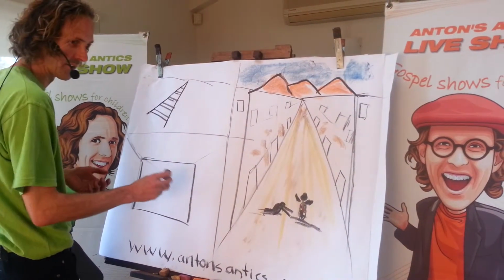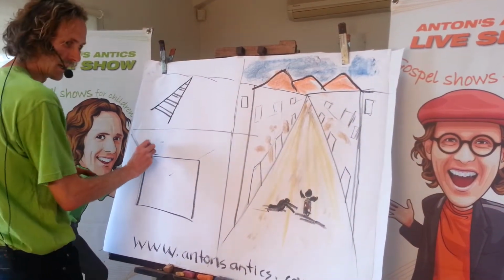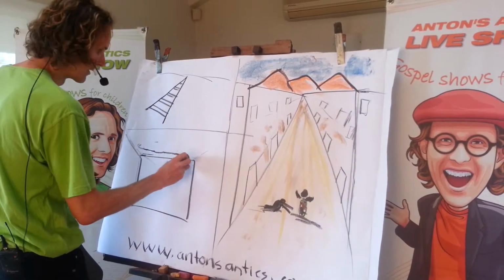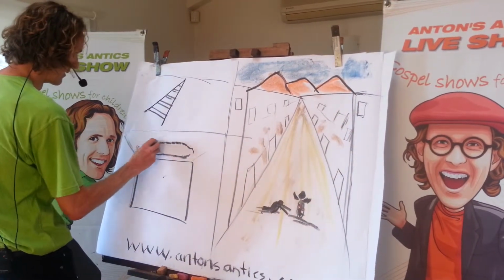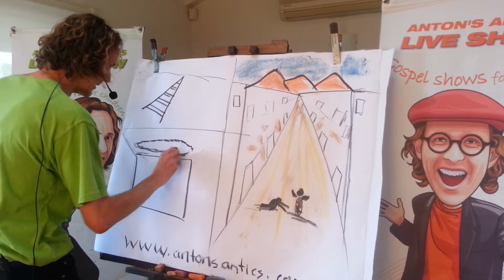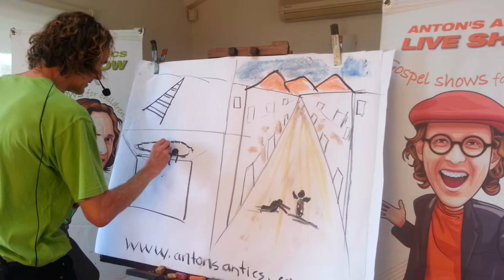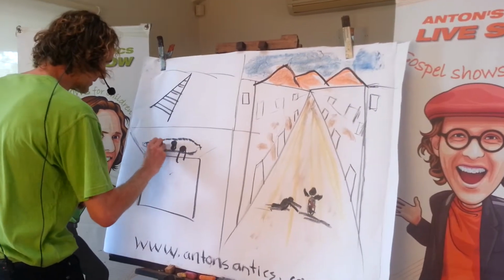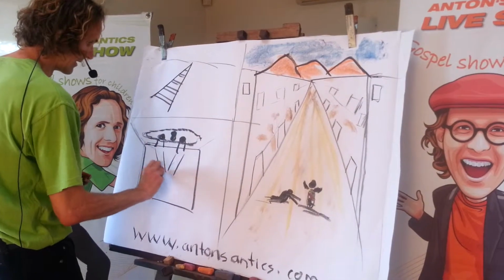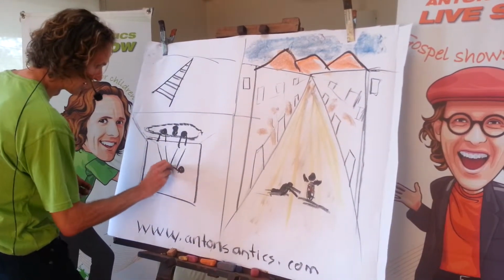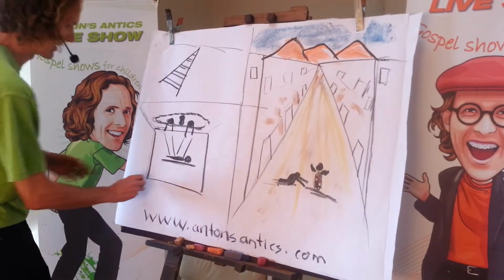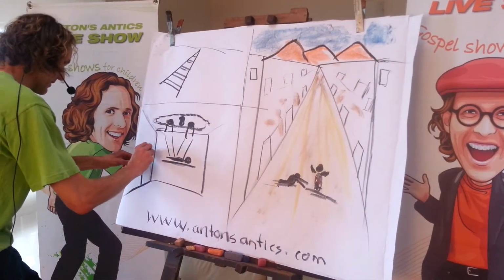And we're going to see part of the roof over here removed, because there's some fellows up here who are going to assist a friend by lowering him down on a mat. And down inside this room is our doorway.